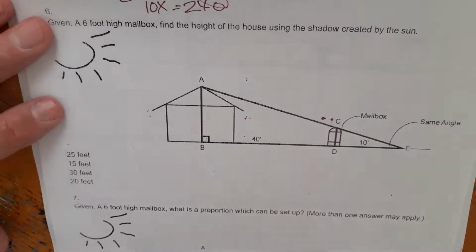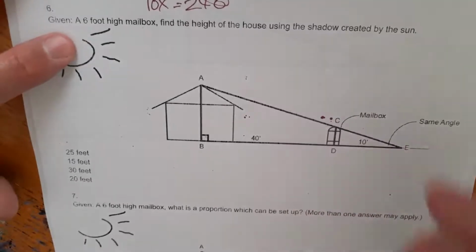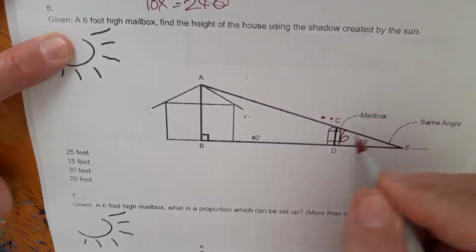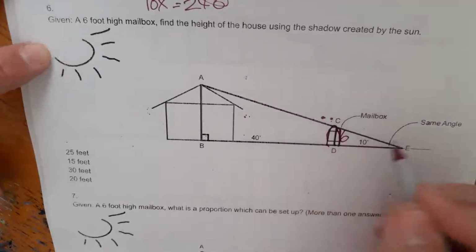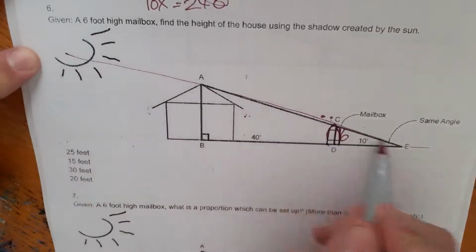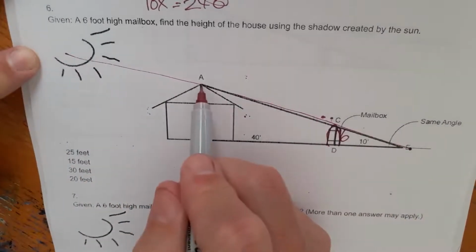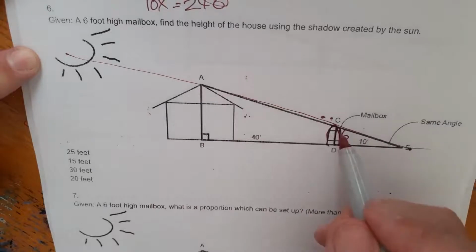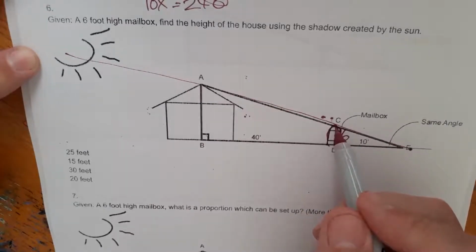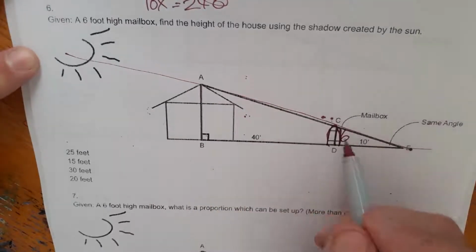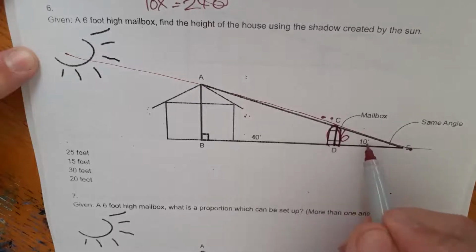All right, a 6-foot mailbox. This is interesting. This is supposed to be a mailbox here, you guys. And the sun is coming across the top of the roof, casting a shadow. It goes over the top of the roof and touches the top of the mailbox. So we know right at this point it's 6. So here we have nested triangles, 6 and 10.